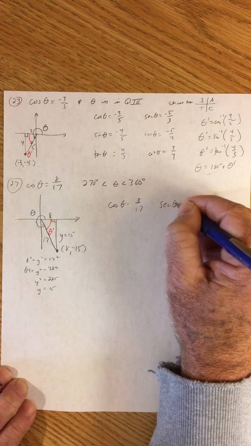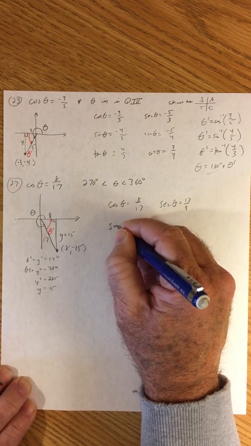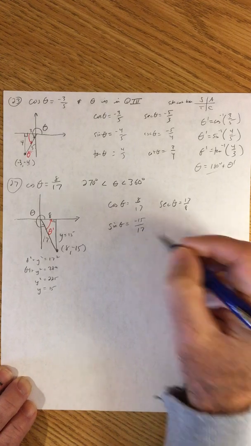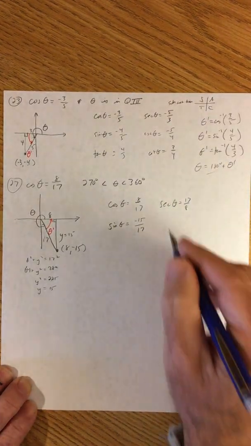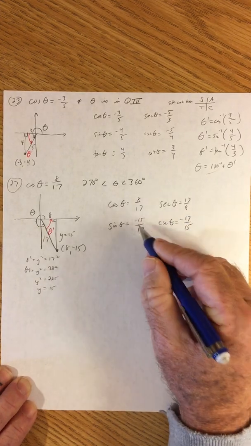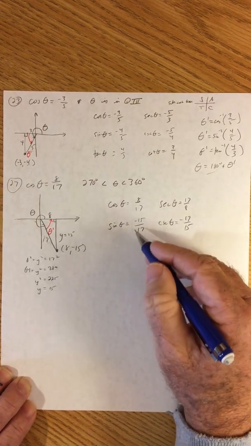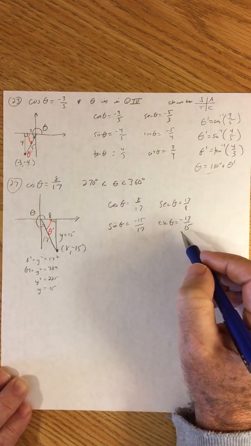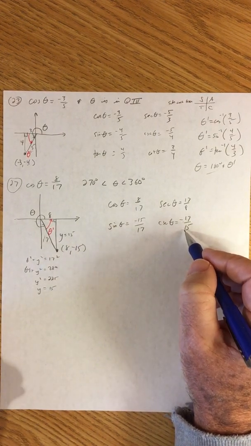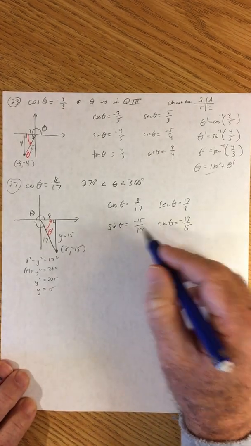That means that the secant of theta is 17/8. Sine theta, negative 15 over 17, sine being negative in that quadrant. Cosecant theta, negative 17 over 15. Remember, if this is negative, that's negative. Another thing I should mention, reciprocals always have the same sign, S-I-G-N, as the fraction that they're reciprocal of. So if this is negative, that's negative.